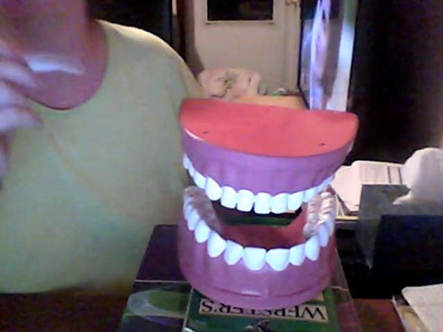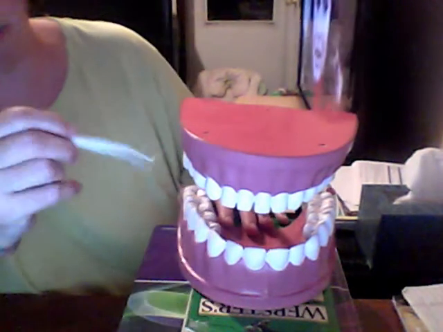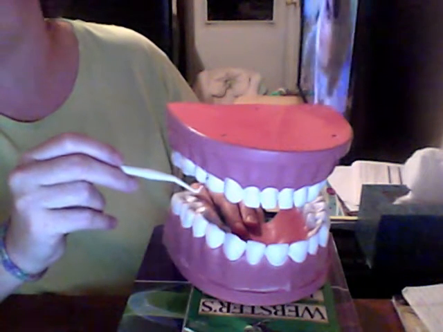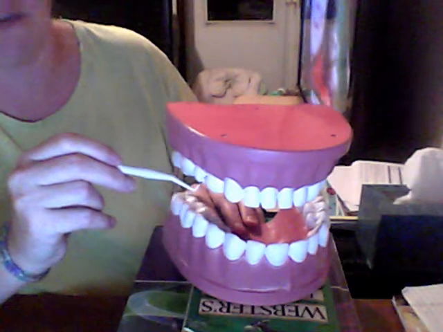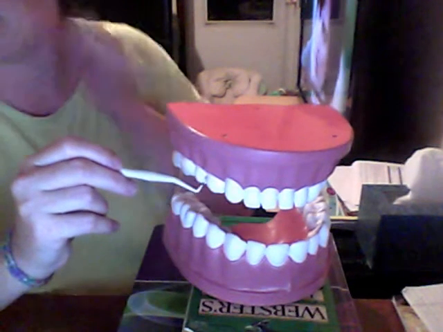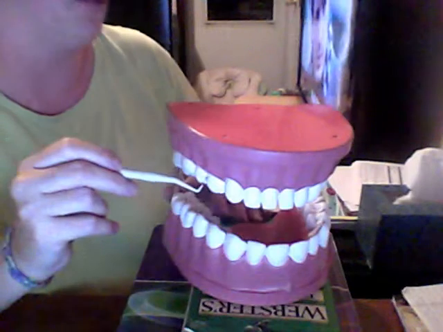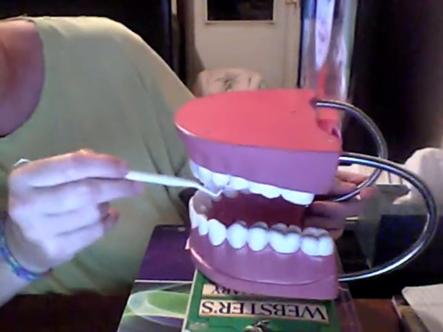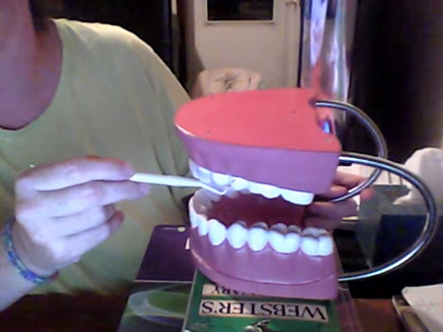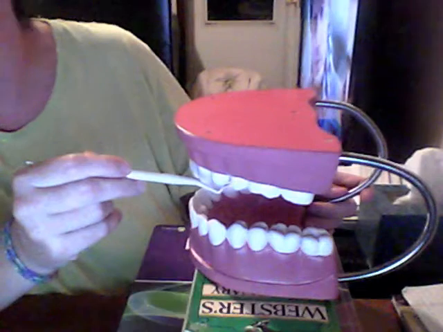Assignment 19. The first tooth is number 5, which is this tooth right here, which is your maxillary right first premolar. It's in quadrant 1 and they're used to hold and grind teeth. The second tooth is 13, which is your maxillary left second premolar, and that's in quadrant 2.